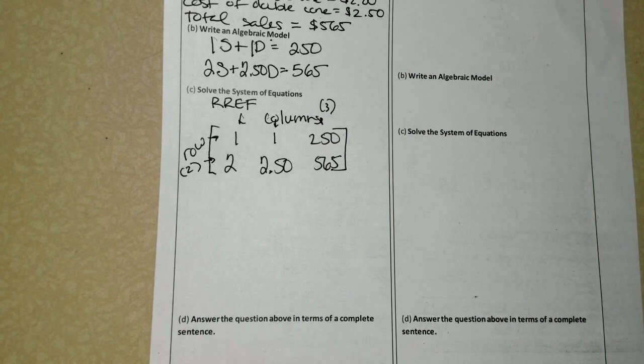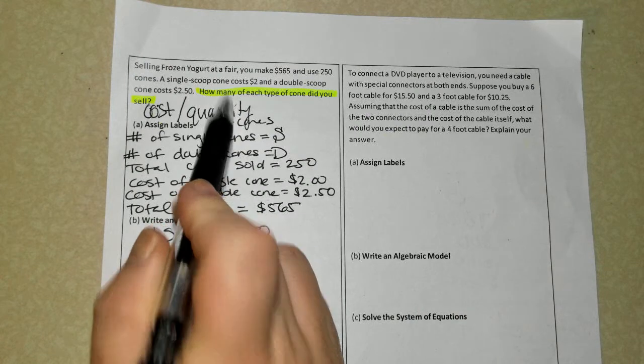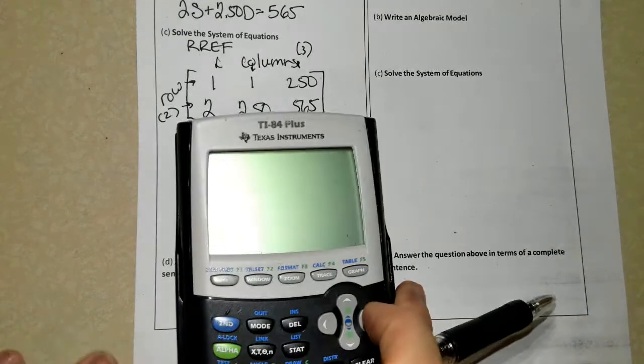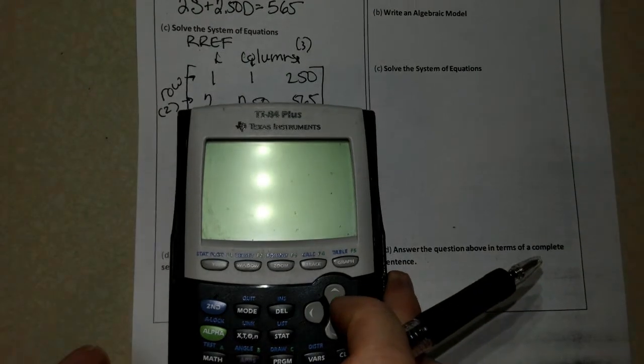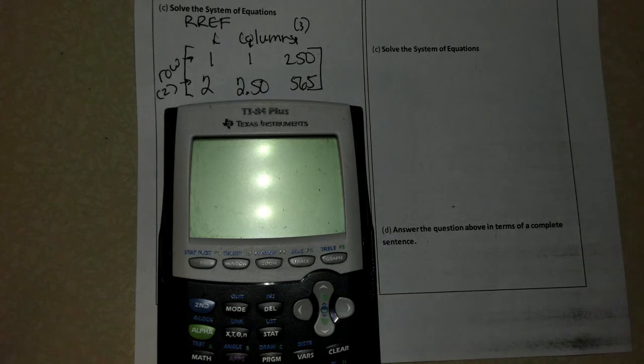The rest of our work is done on the calculator until we answer a question that's been asked. So to do this, I'm going to slow it down. At any point, if you get lost, you're going to raise your hand, and in back, we have a student tutor that will walk over and help you.